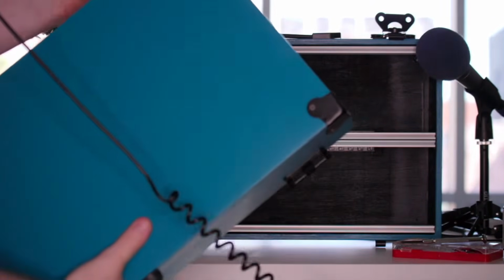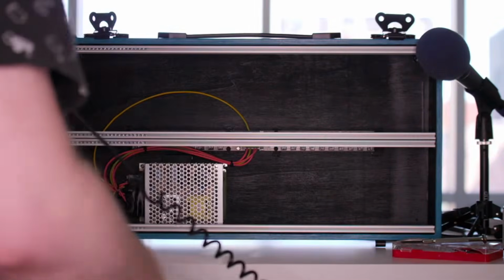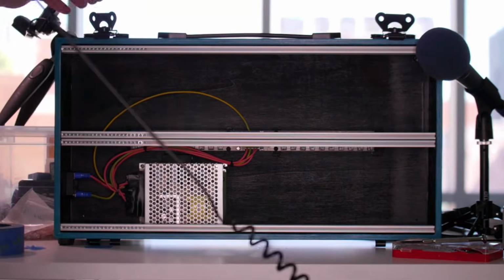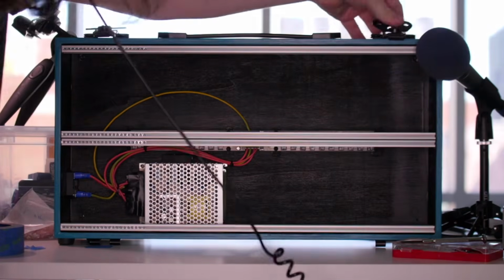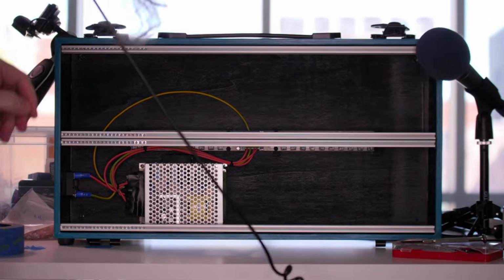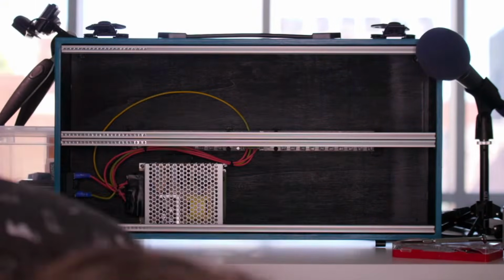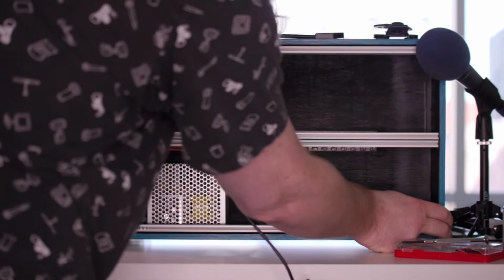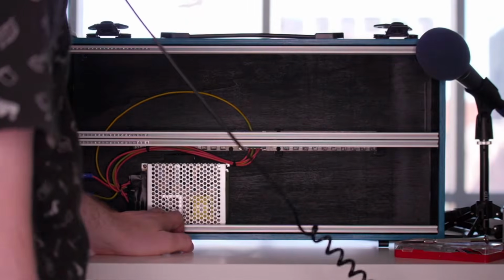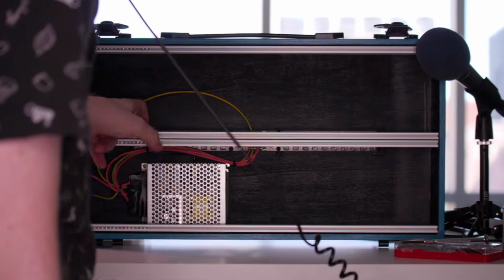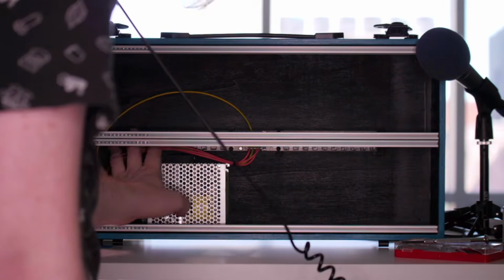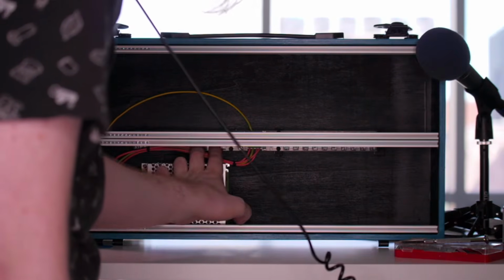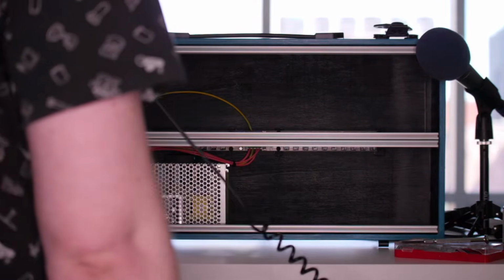Yeah, and I'm not so sure about the new locks. I like the old ones quite a bit, but I don't know. There's a kind of clockwork thing going on with them, so we'll see. But yeah, basically this is a typical case. There's a Meanwhile power in here. It's got a bus board with 3, 6, 9, 10. Looks like 20 outputs.